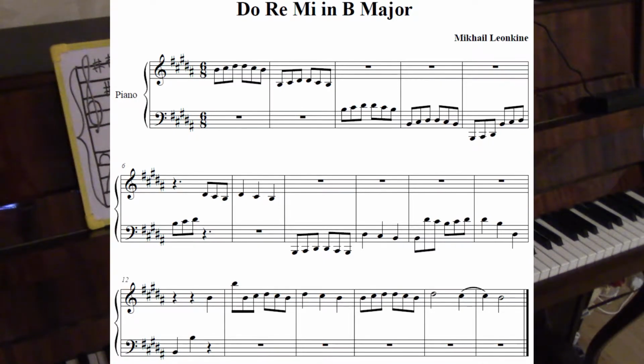So maybe we should practice it a little bit. So the music itself is pretty simple. You have do, re, mi, re, do, re, mi, re, do, re, mi, re, do, re, mi, re, do, re, mi, re, mi, re, do, re, mi, re, do, mi, re, do, re, re, mi, do, re, mi, re, do, re, mi, re, do, mi, re, do.